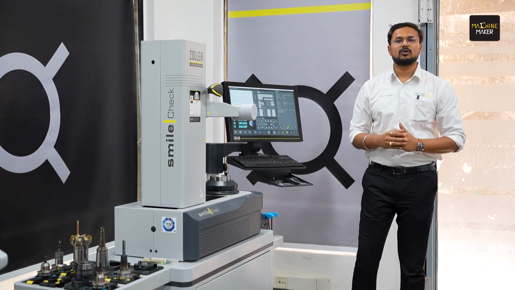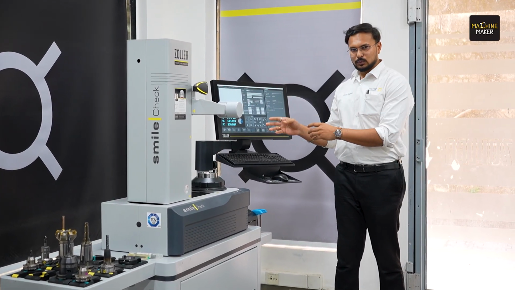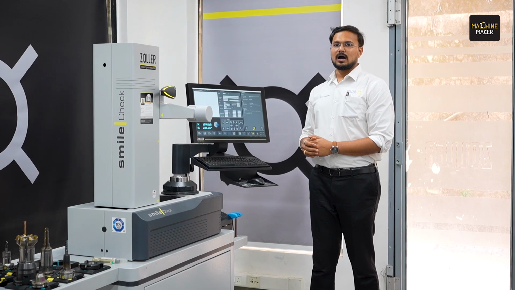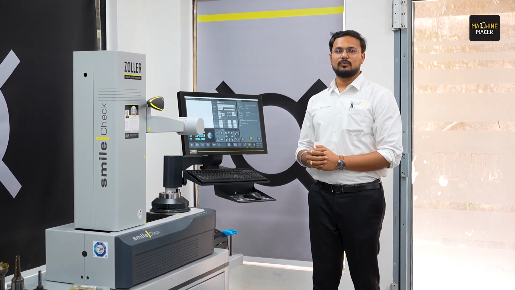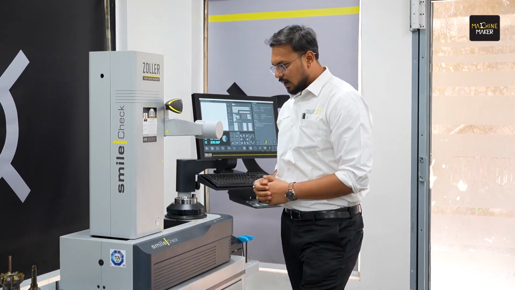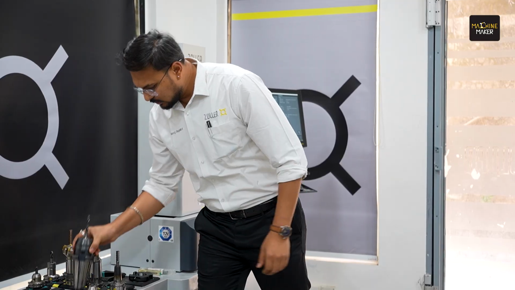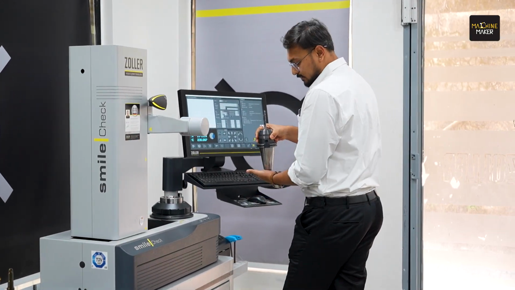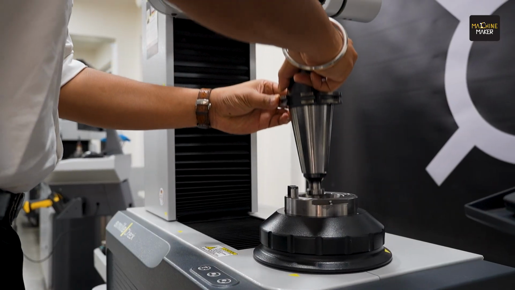You don't have to be dependent on the operator. Just load the tool, click on the measure button, everything will be taken care by the software. So now I'll be loading the tool. This comes with a BT50.